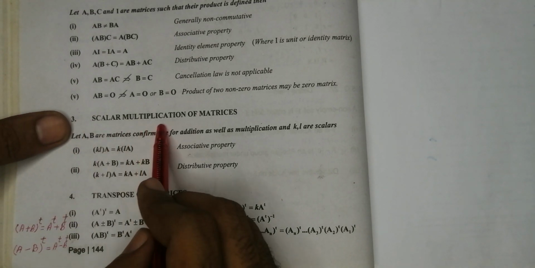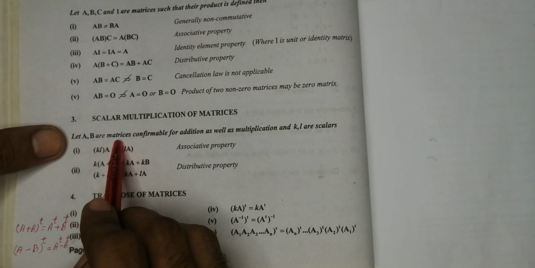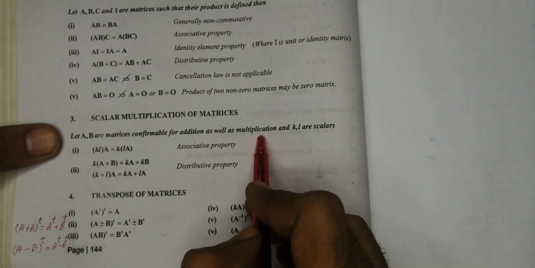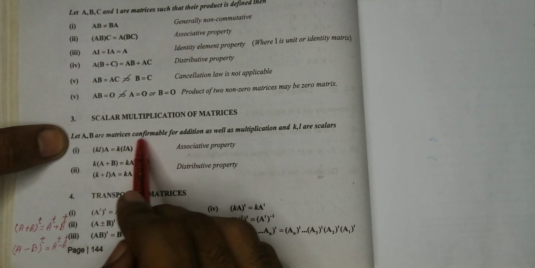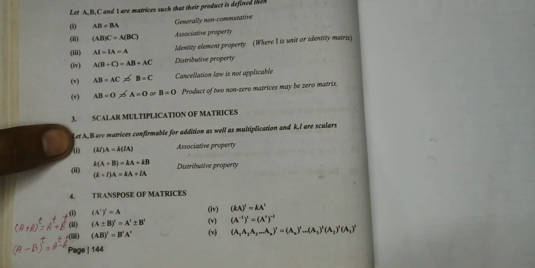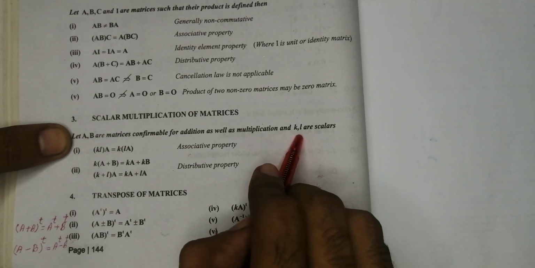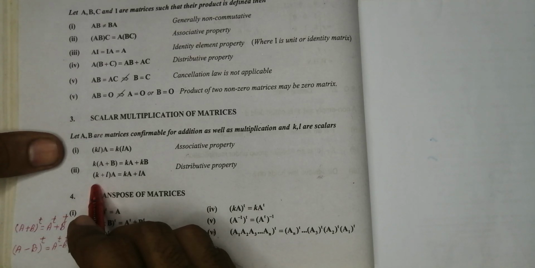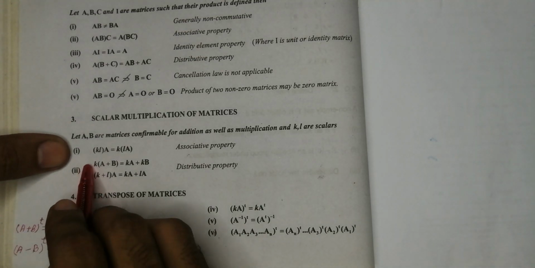The third one is scalar multiplication of matrices. Here let A, B be matrices conformable for addition. It means both have the same order. As well as for multiplication, it means both A and B are conformable for addition, and we can also multiply both of them. Here let K and L both be scalar numbers, then these properties hold in matrices.